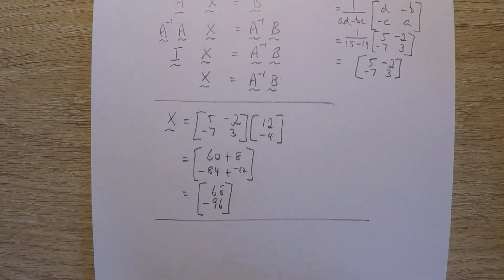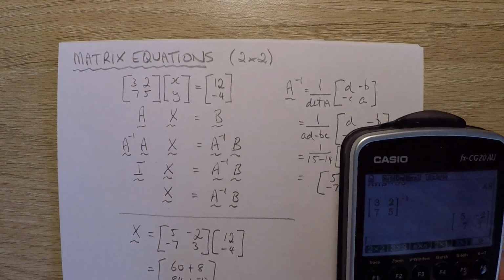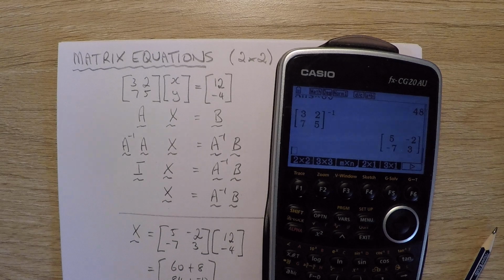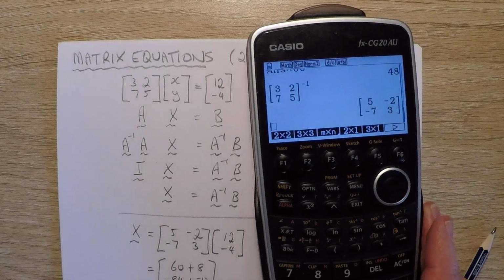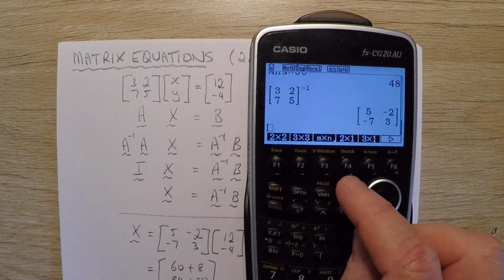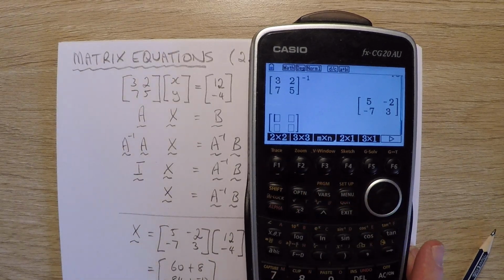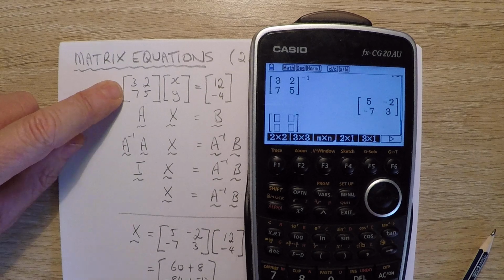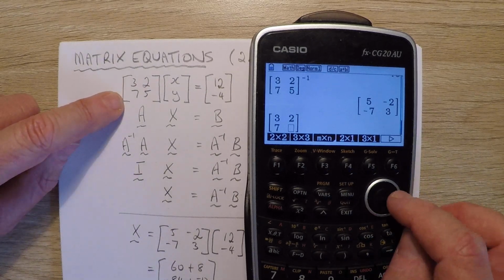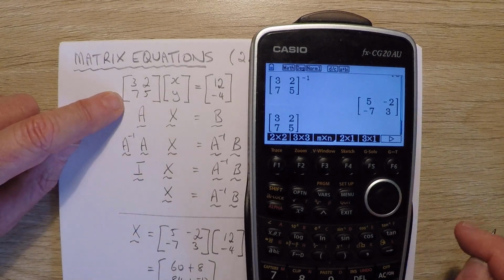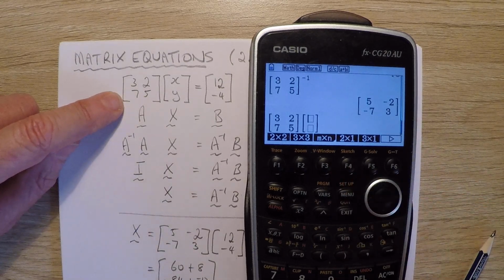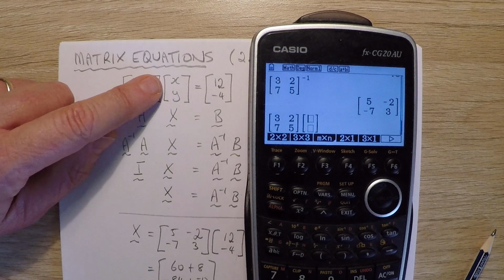Now, as long as I did my arithmetic correctly, I should be able to check the solution on the calculator. I'll just start with a 2 by 2 matrix, and I'm going to enter the original 3, 2, 7, 5, and then I'll have a 2 by 1 matrix, and I'll enter my solution.